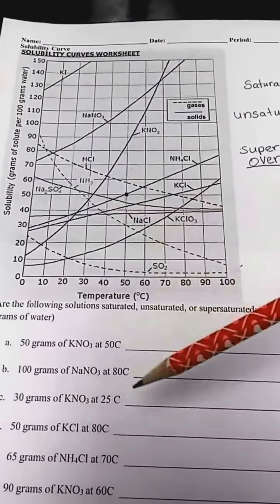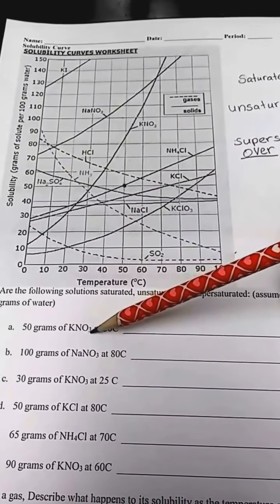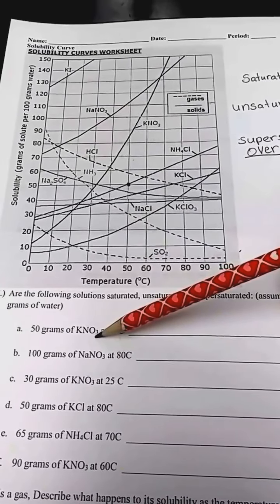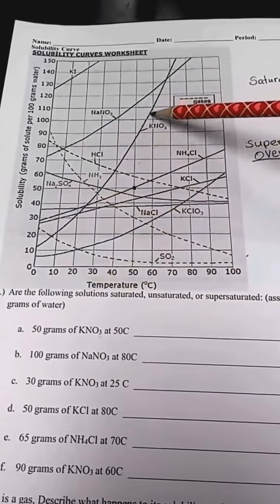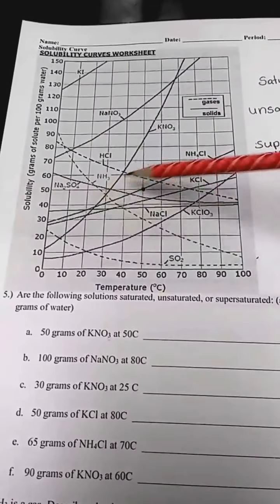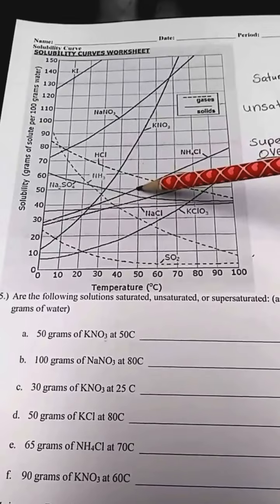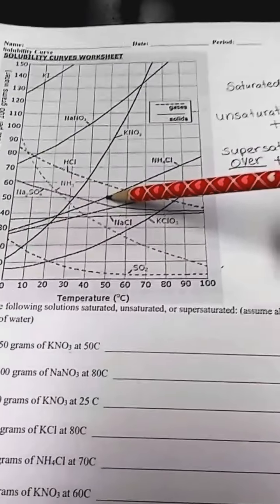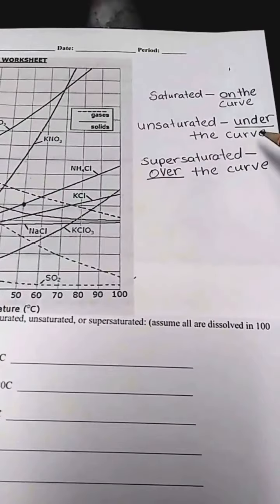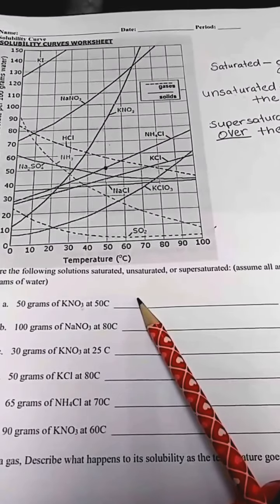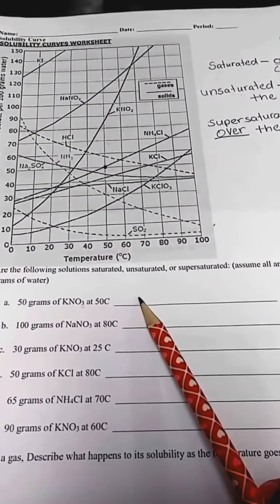Okay, now we're going to take a look at which compound they're referring to. It's potassium nitrate, so we're going to look at its curve, which is right here. So if you notice, in comparison to the curve, this plotted point is under the curve. Because it's under the curve, we're going to say that it is unsaturated. So here we would write that it would be unsaturated.